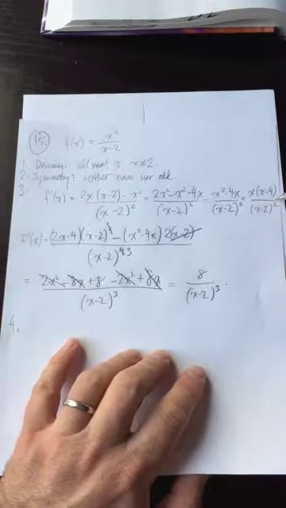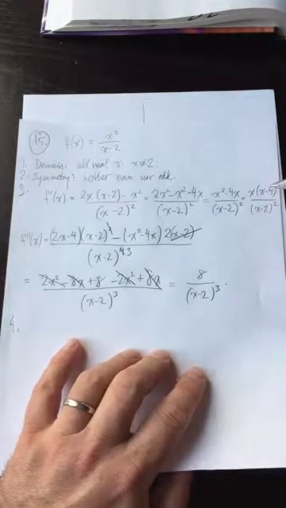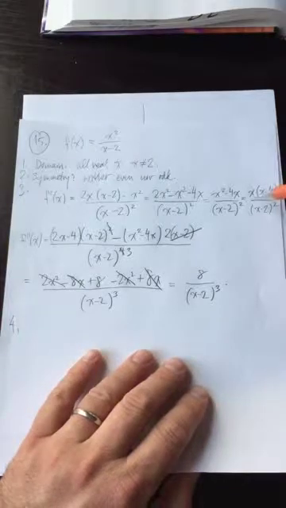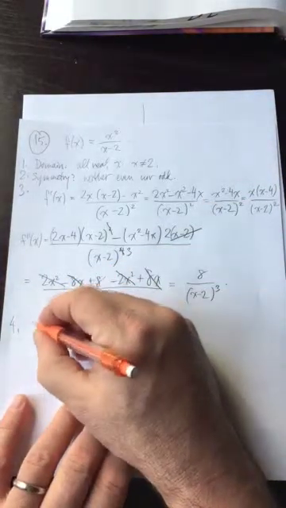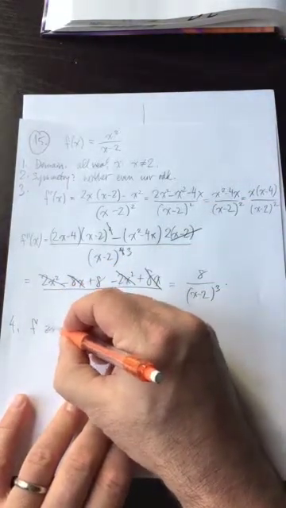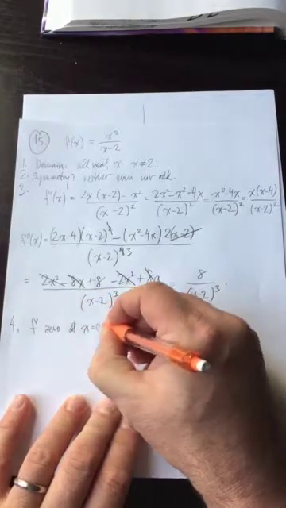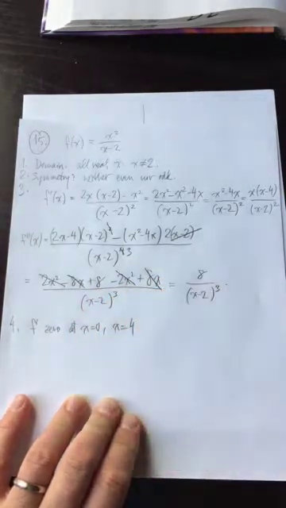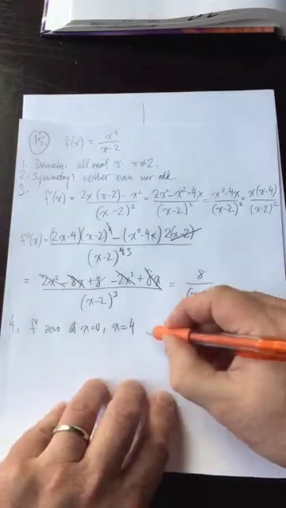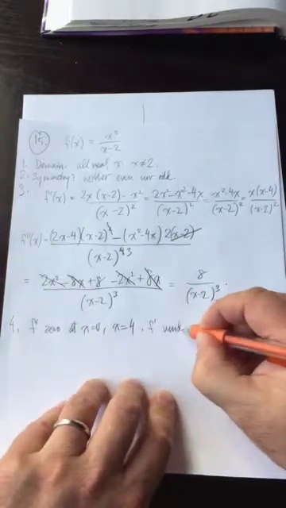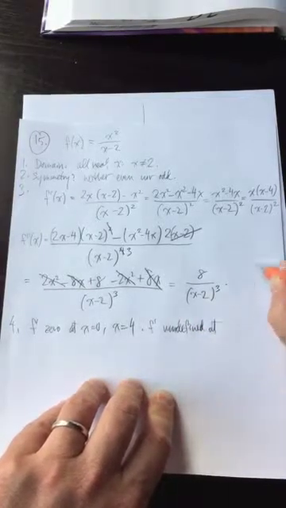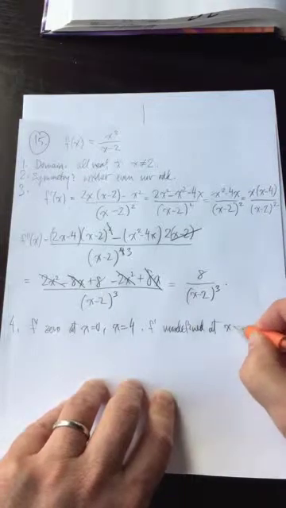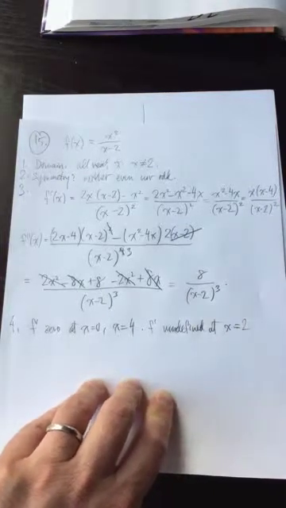So looking at my previous work, here is the first derivative in a factored form. And I believe that the places where this will be 0 will be x equals 0 and x equals 4. So we say f prime is 0 at x equals 0, x equals 4, and f prime is undefined at x equals 2, because that would make the denominator 0.